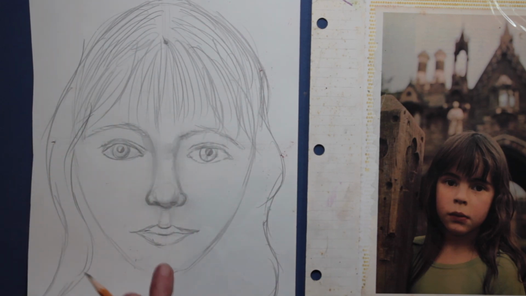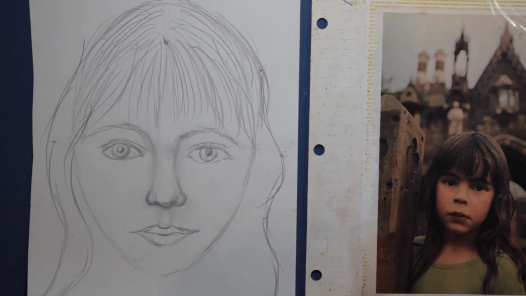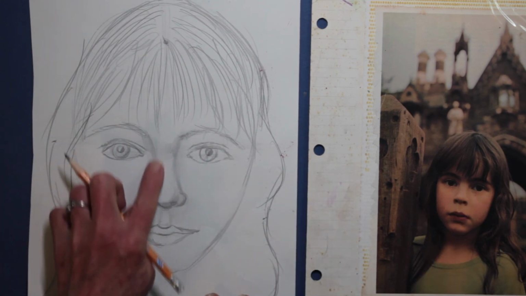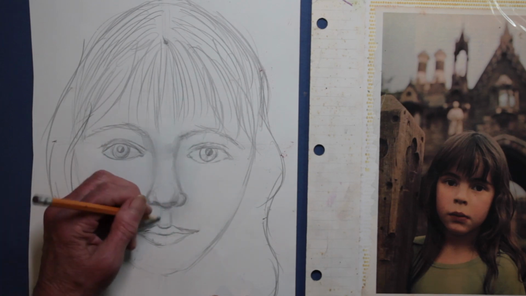This is hard to do if you're young and your hands aren't real big and strong. The more you practice, though, the better you'll get with being able to blend and shadow.